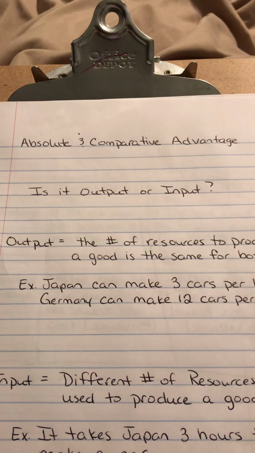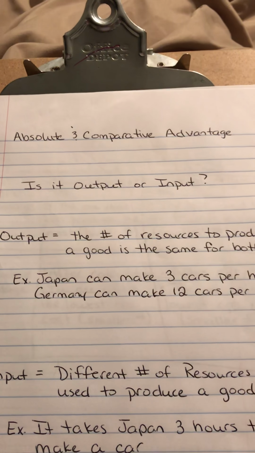Hi guys, I'm going to be going over absolute and comparative advantage.